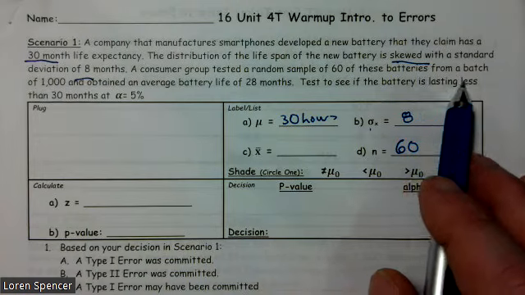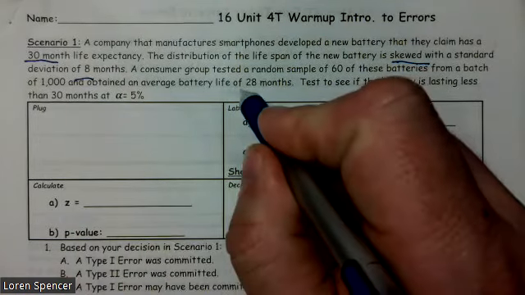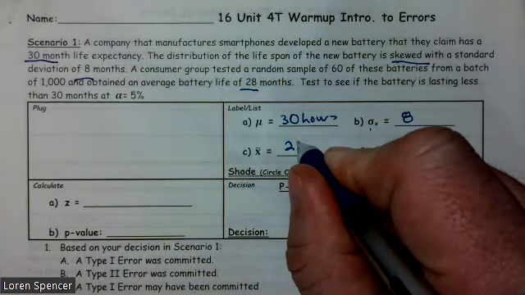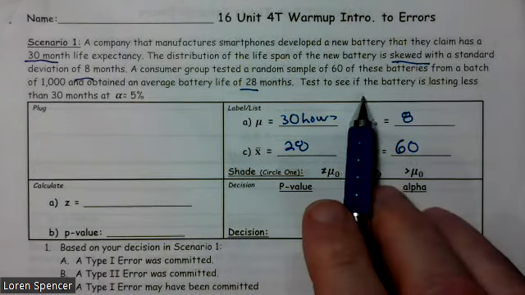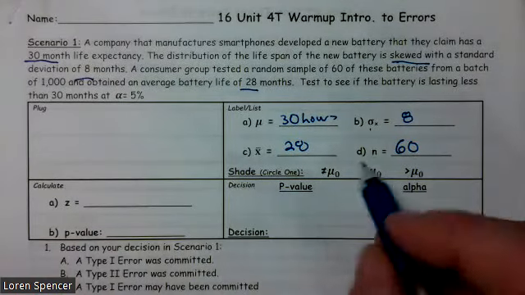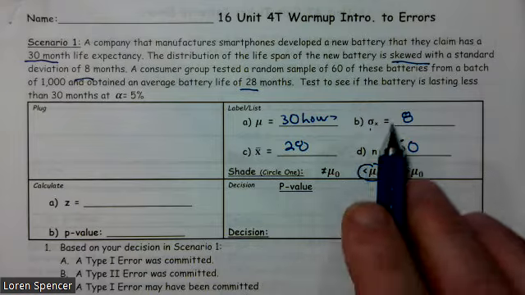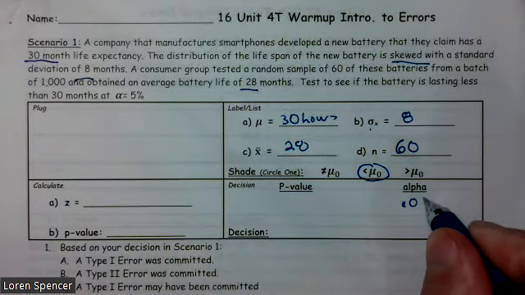And they tested from a batch of 1,000 and obtained an average life expectancy of 28 months. So they got a sample mean of 28. All right. And they want to test to see if the battery is lasting less than 30. So we have a less than. So this is what we're going to circle. And we have an alpha level of 0.05.